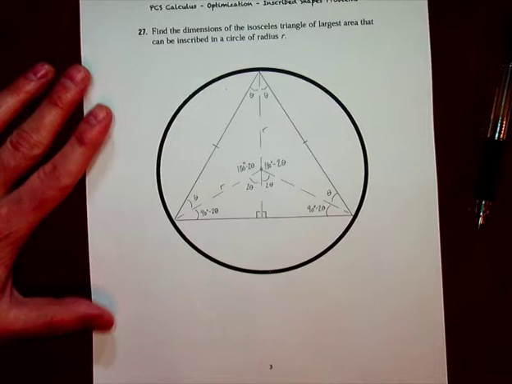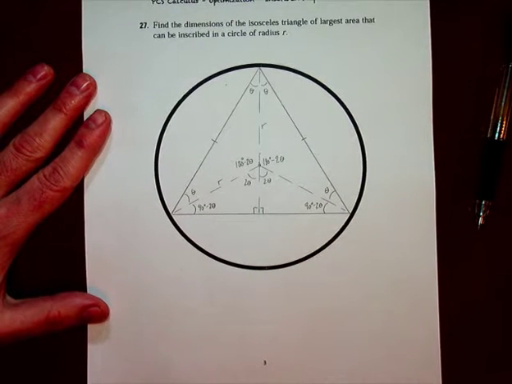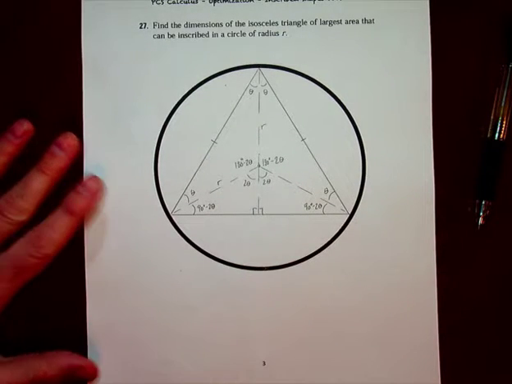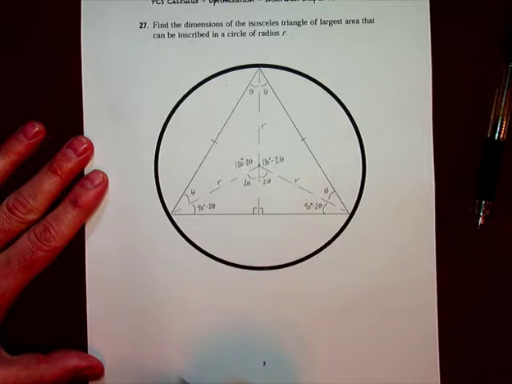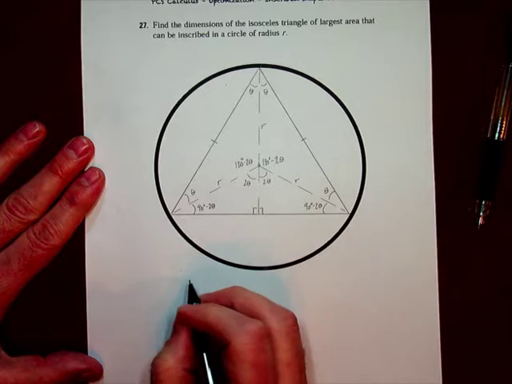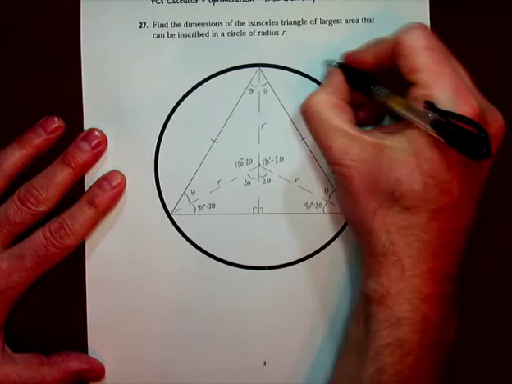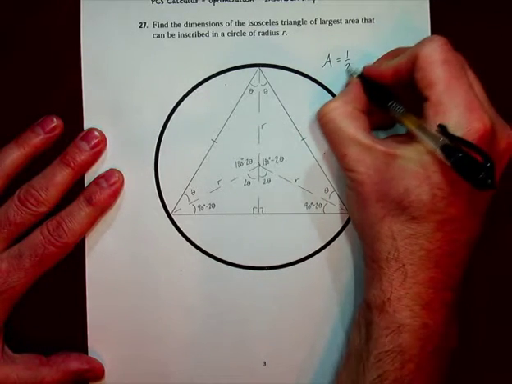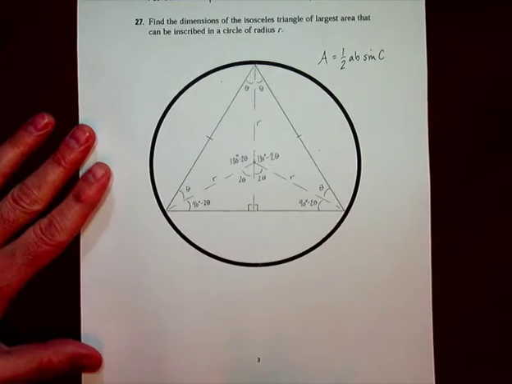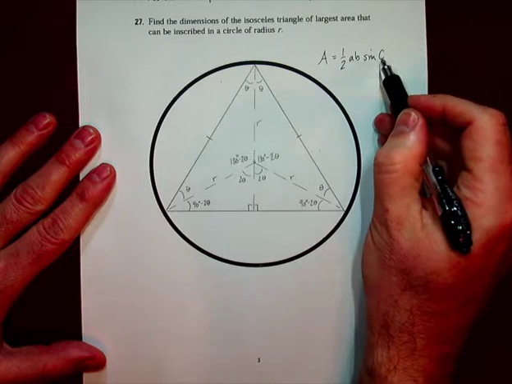Now, not all of this is actually necessary, but it doesn't hurt to fill this stuff in and see what you've got. If I was looking for the area of all 3 of these, I would know that anytime you have a triangle that's not a right triangle, you can find the area by using area equals 1/2 AB sine C, which is 2 sides of the triangle and the included angle.